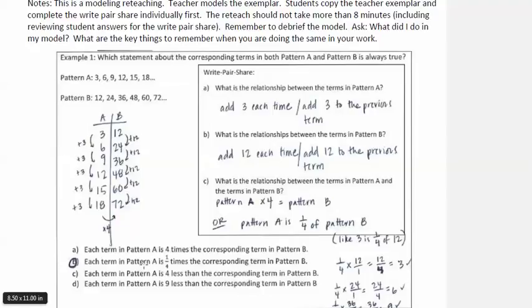Let's look at the next one. Each term in pattern A is 1/4 times the corresponding term in pattern B. I think that's true. Let me do some scratch work over here just to make sure. If I were to say 1/4 of, let's say, 12, do I get 3? 1/4 times 12.